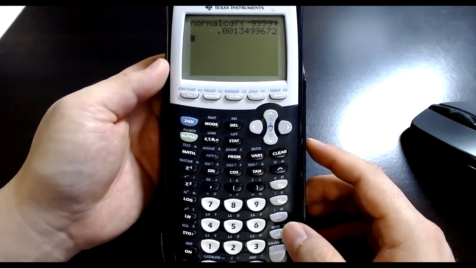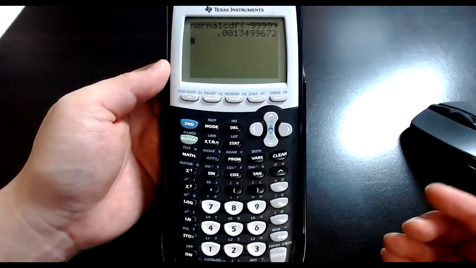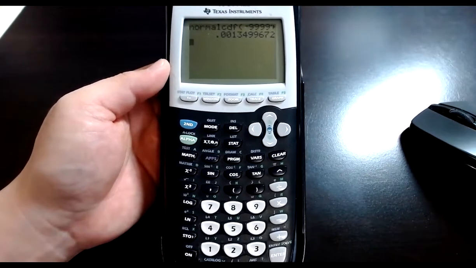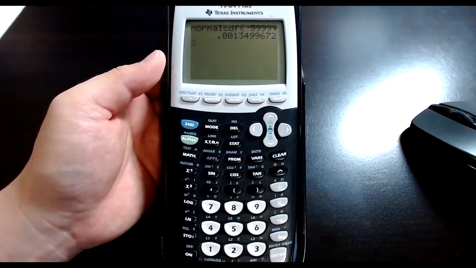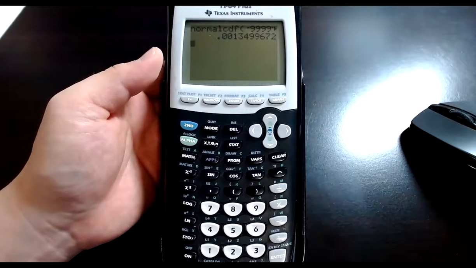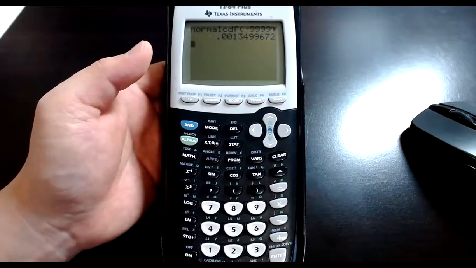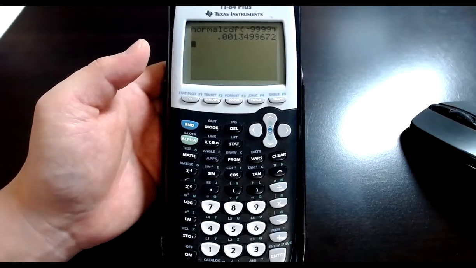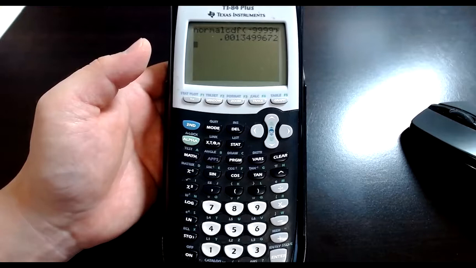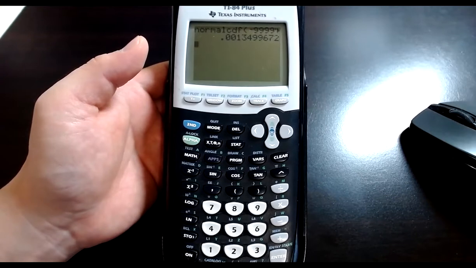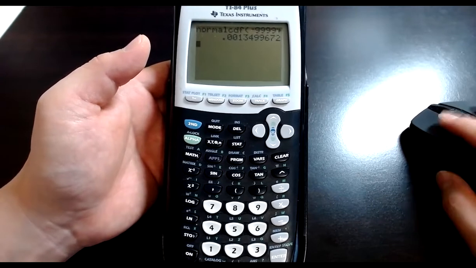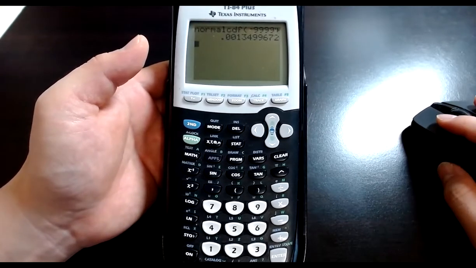So what's the second question? Would 700 be a significantly low score? Yes. Why? Because normally, if the probability is less than 5%, which means less than 0.05, we consider that value significantly low. So the answer is yes.